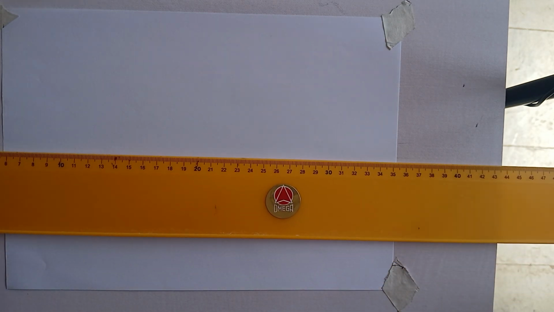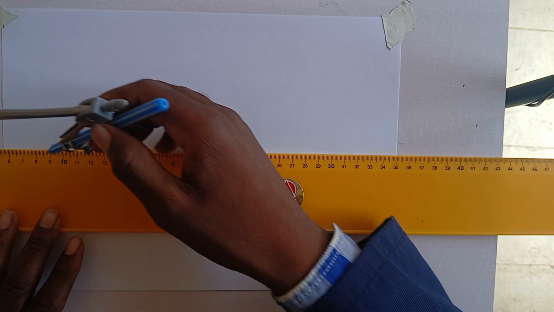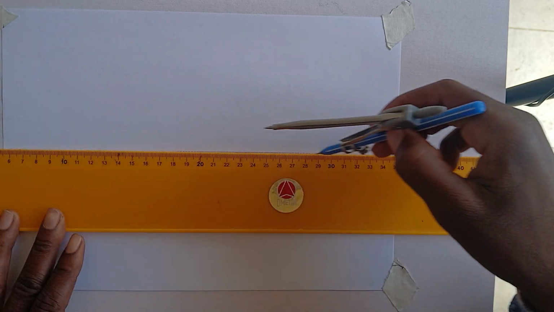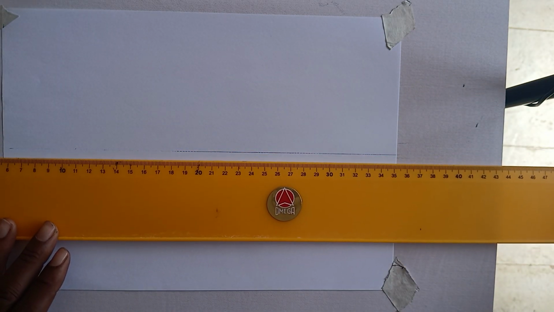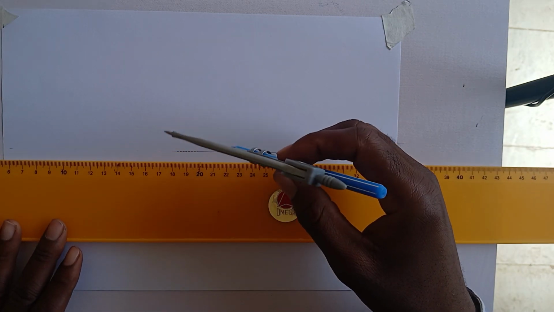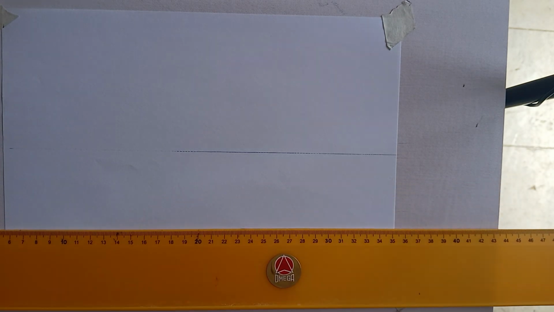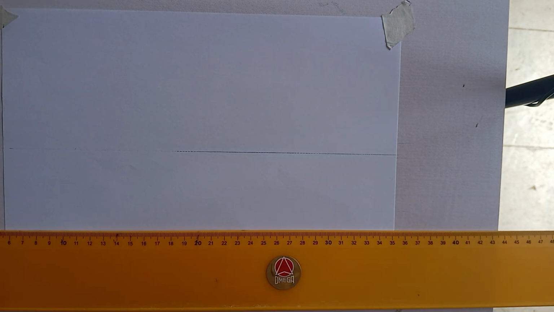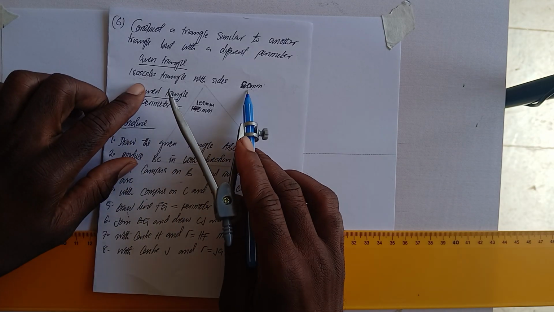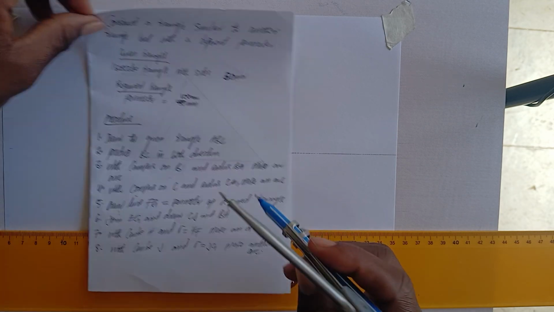So let's construct it in reality. I always like to make a faint straight line with my T-square. That should serve as my datum line. The first thing is we have to produce the first triangle that we have been given, an isosceles triangle with the sides 50 millimeters.